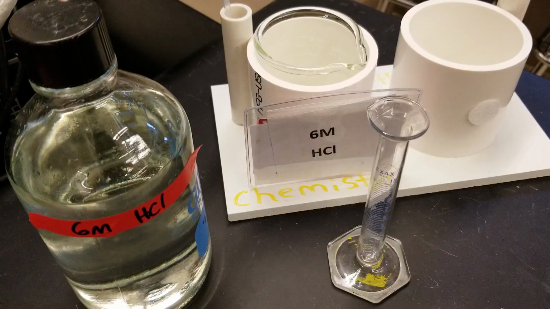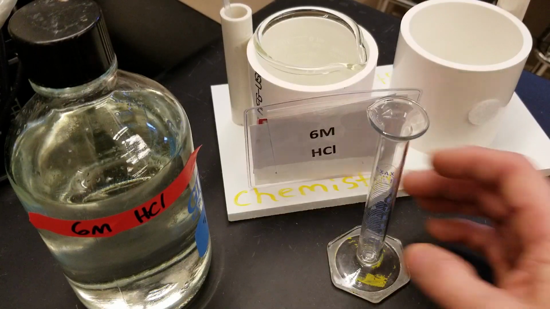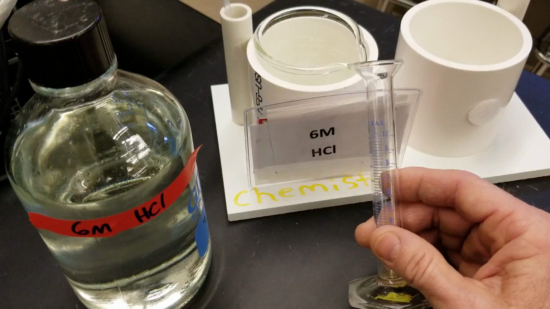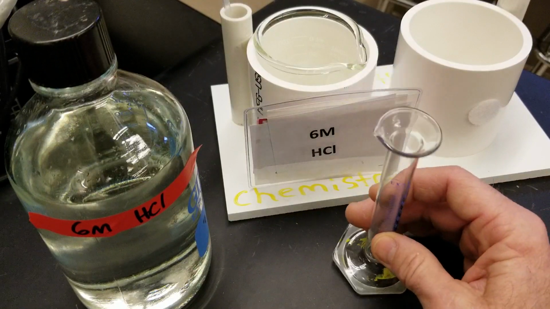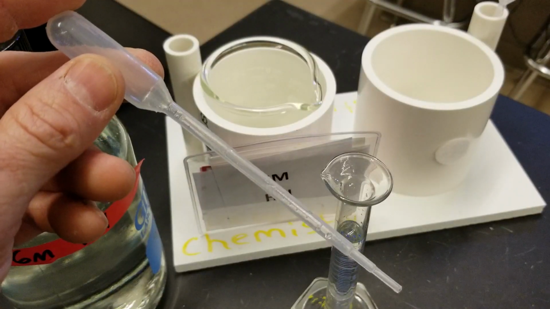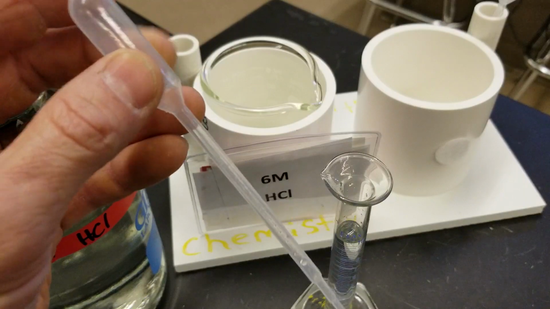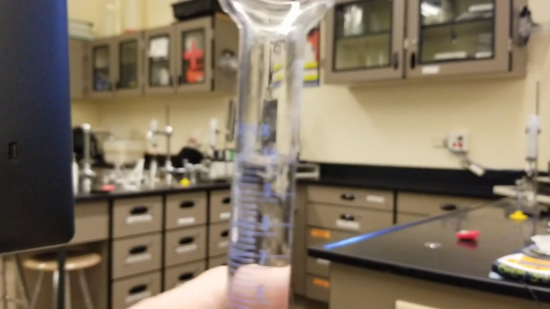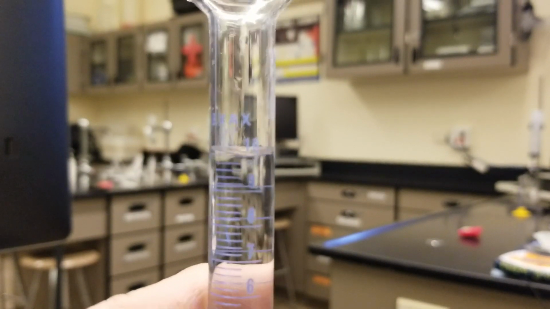Then come over to the acid station and make sure, if there are multiple acids put out, that you're going to the 6 molar hydrochloric and retrieve 10.00 milliliters of the 6 molar hydrochloric. Again, this is for the introductory activity, day 1. I recommend using the Barral pipettes I have out to ensure that your meniscus for your acid is sitting right on the 10, so you can get 10.00.